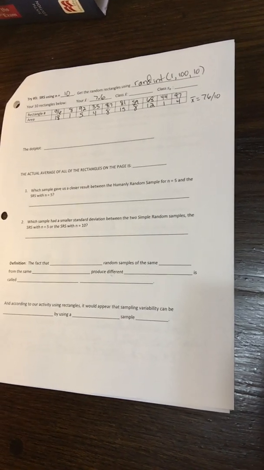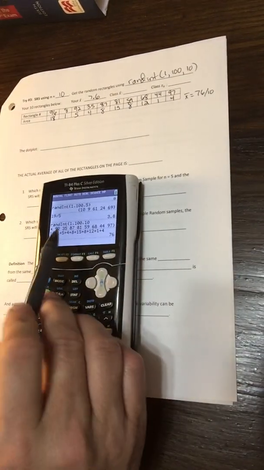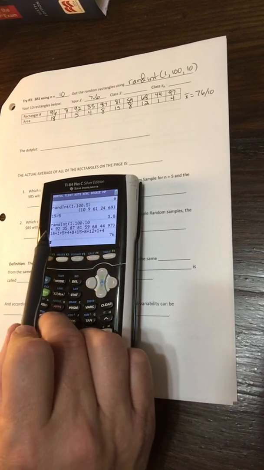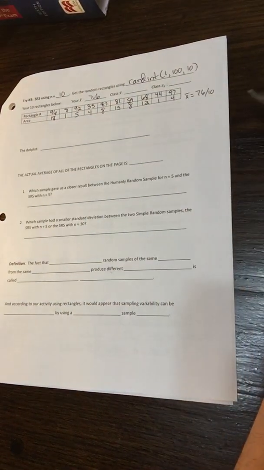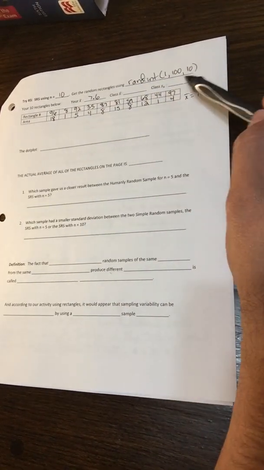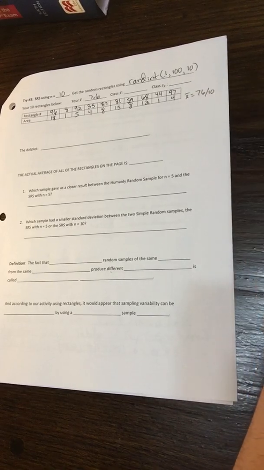Okay guys, I used my calculator and I did a random integer with 1, 100, and 10. It gave me 10 numbers. I wrote them all down. I looked up all my areas. I added up to 76, so I got an average of 7.6. We'll know this when we get in class together tomorrow, and we'll find the standard deviation tomorrow as well.